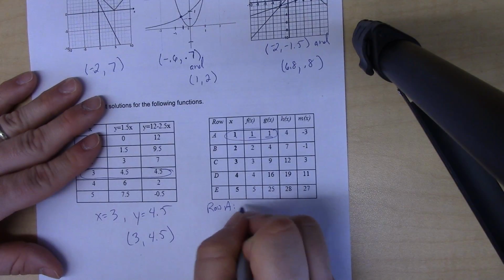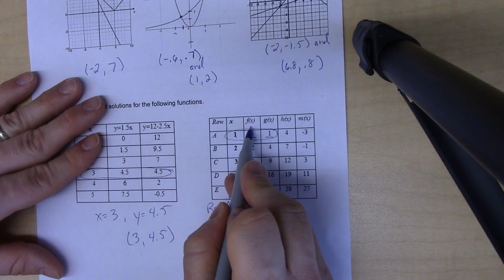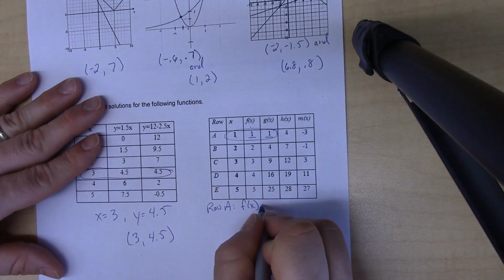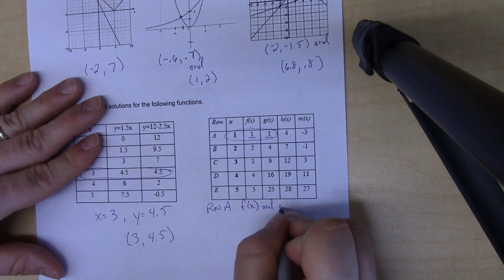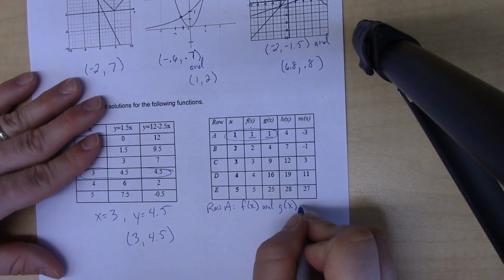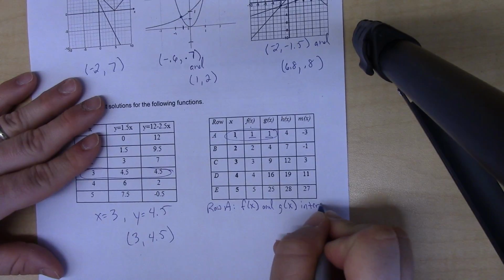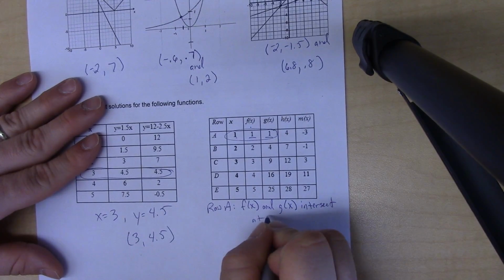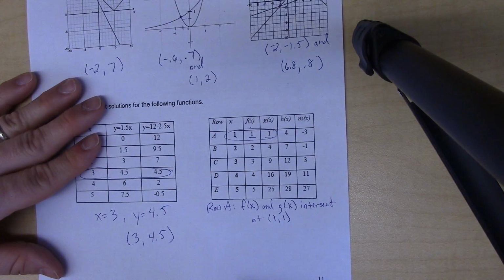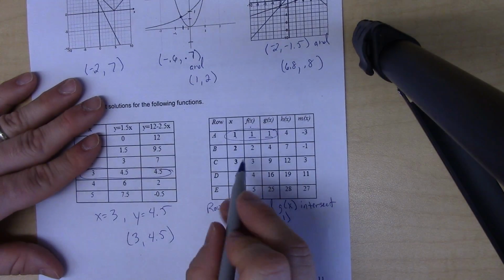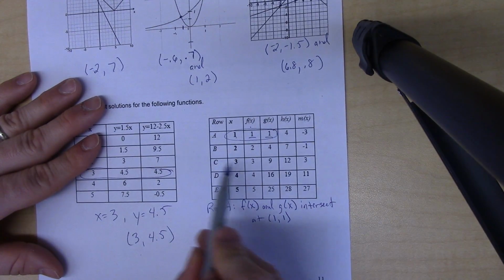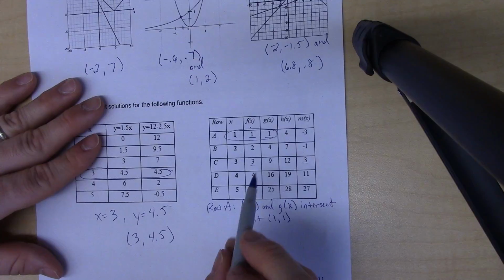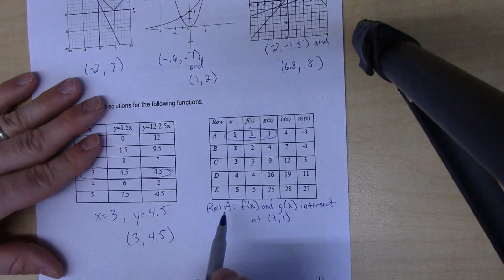Row A, f of x, which is how you say that, f of x, and g of x intersect at the point 1, 1. Okay. How about, let's see what else we have in common. You see any other things in common? Oh, here's a couple of 3s. It's not because of that 3, it's because they have that 3 in common.